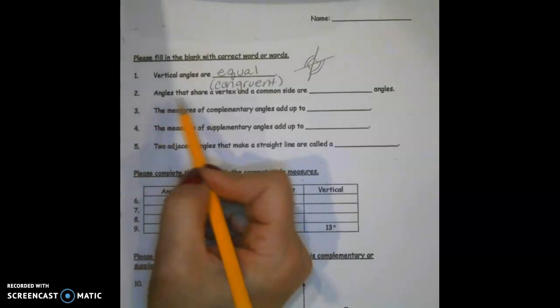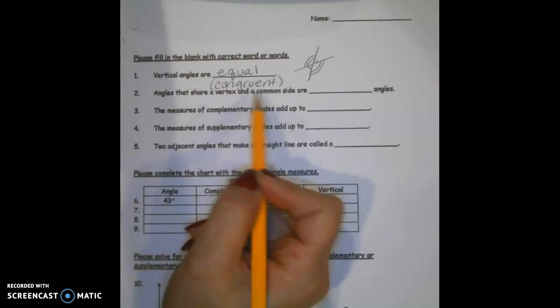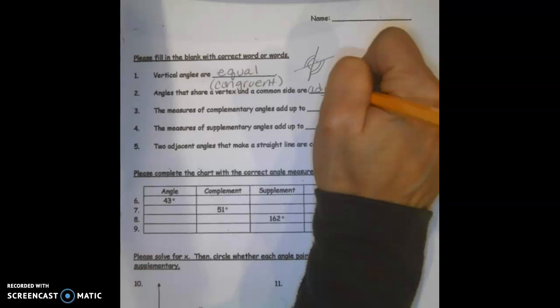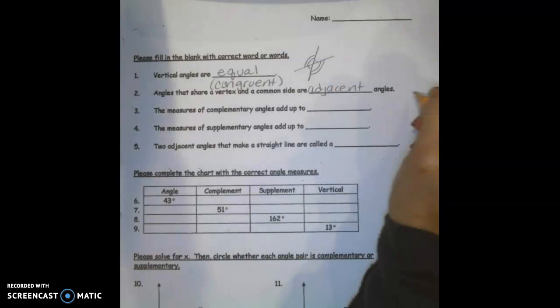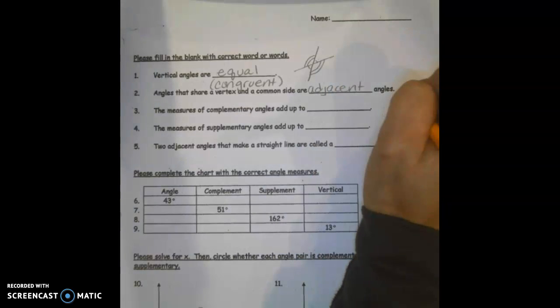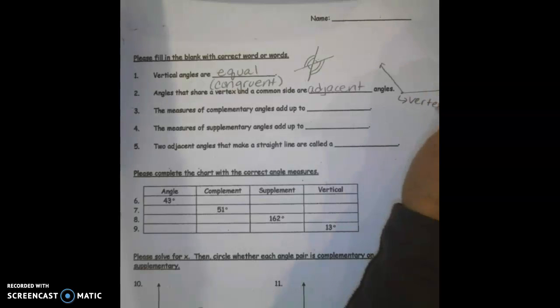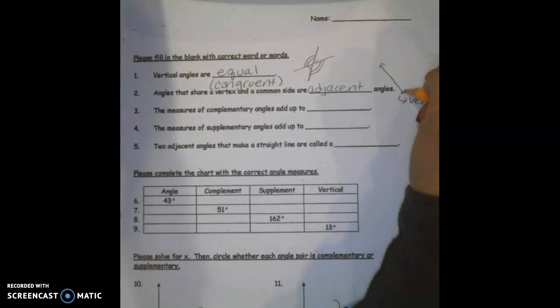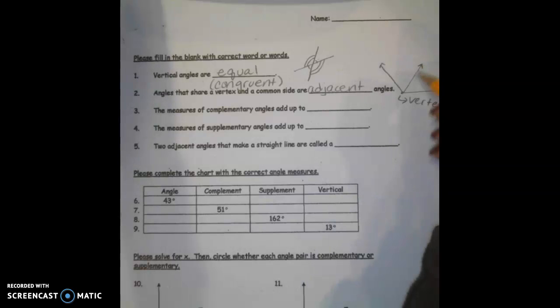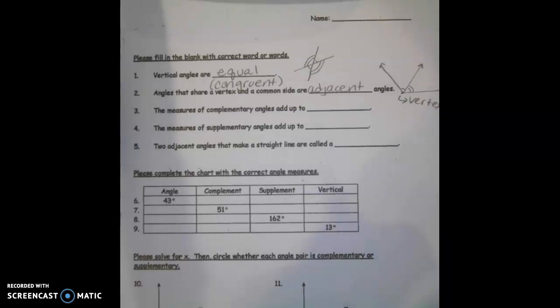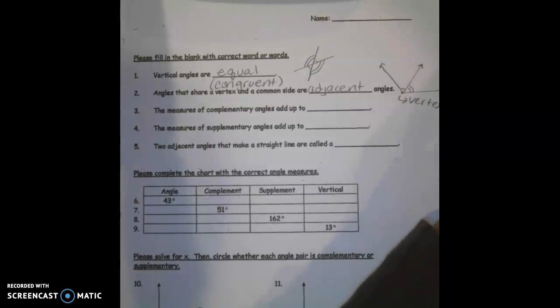Number 2, angles that share a vertex and a common side are adjacent. This is an example of adjacent angles. They have a common vertex, that's this point, and the angles have a side in common. We don't know if they're equal to each other. They may be or maybe not, but they share a common side and vertex.